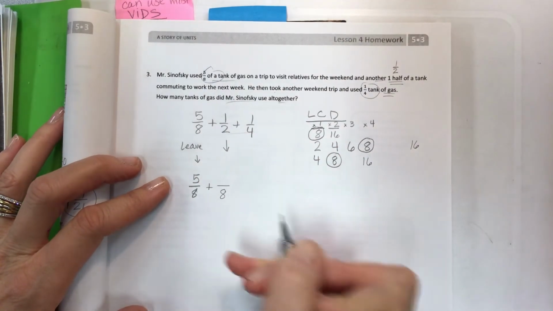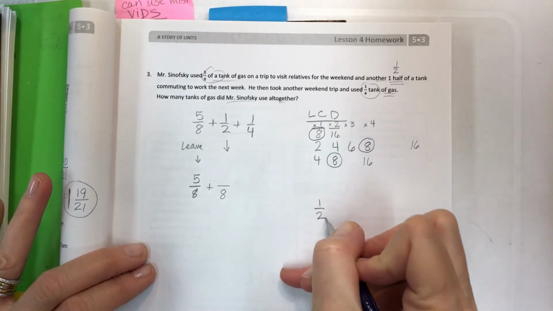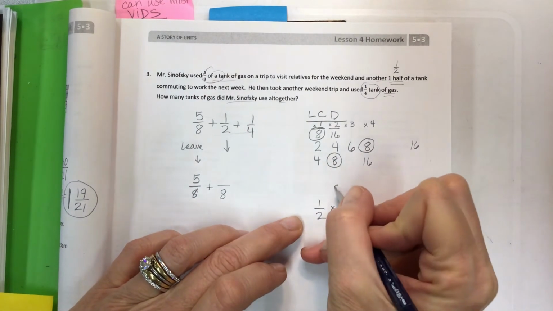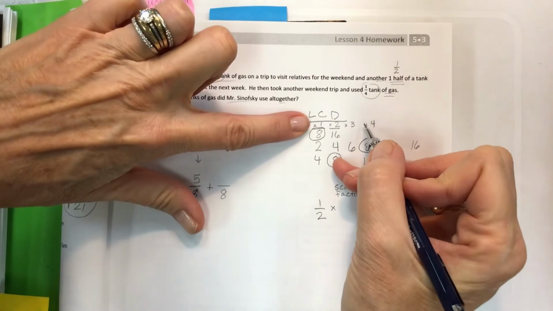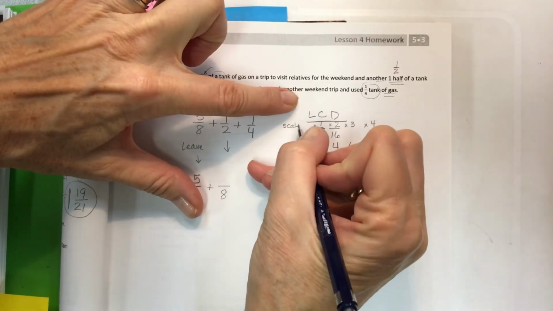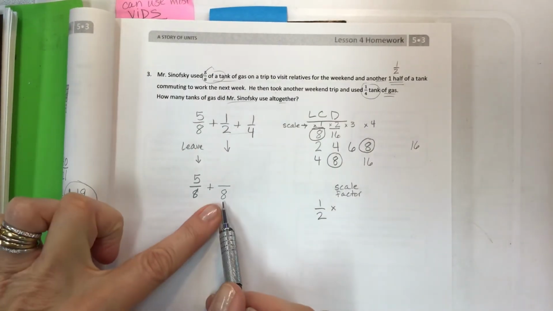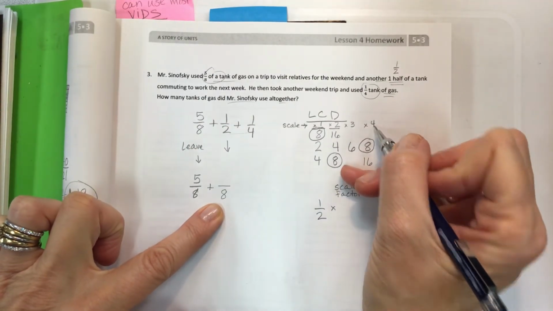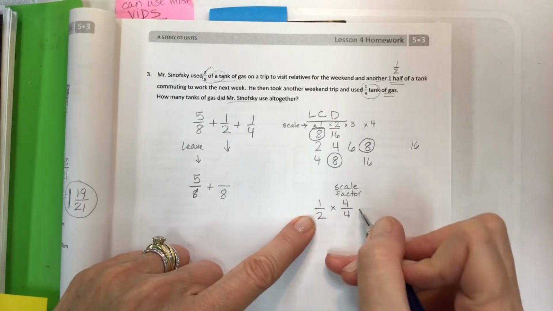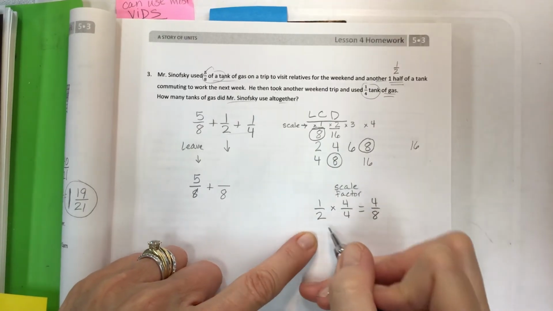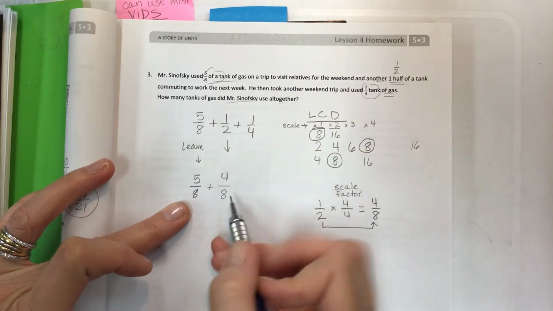Okay, I want to turn halves into eighths. So the question here is, what is my scale factor? The scale factor is on top. That's the number that we're multiplying by to get that common denominator. This is my scale factor for halves. When you use the scale factor, you will use it on both the top and the bottom. So I will then have 4/8 that is equivalent to a half. So this one has now become 4/8.